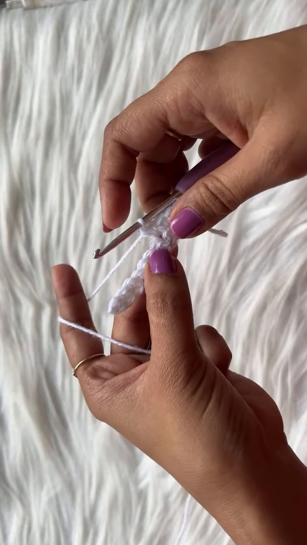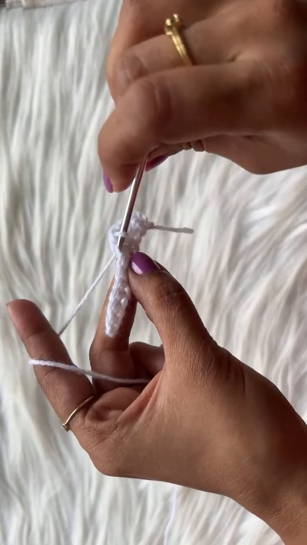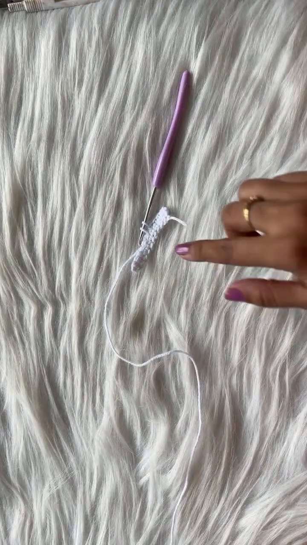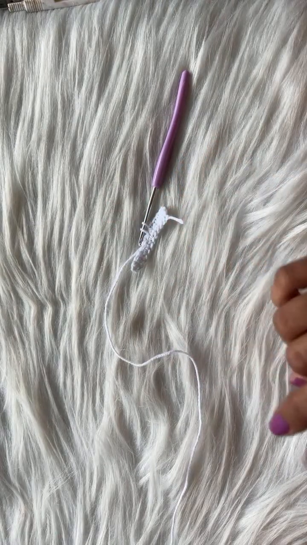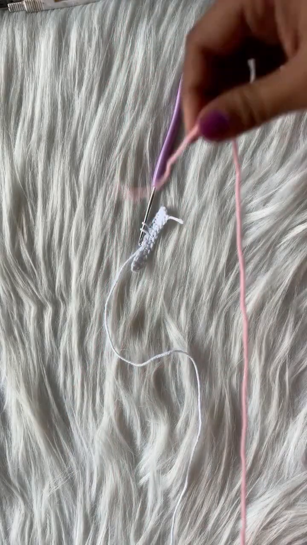Now observe carefully. Insert your hook in the next stitch and pull out a loop. Now keep it aside, right? You will have 2 loops in the hook and the 2 loops will be white color. Now we will be doing a color change, guys. Be careful now.